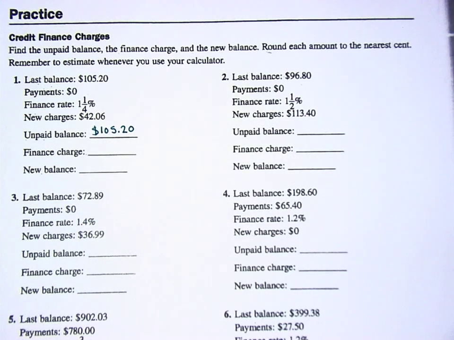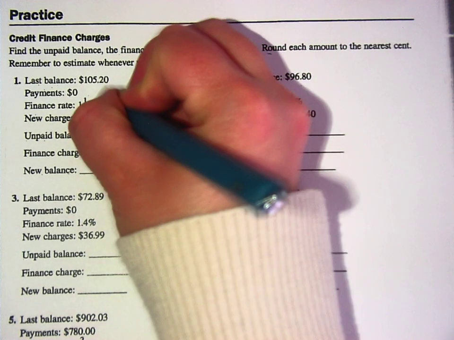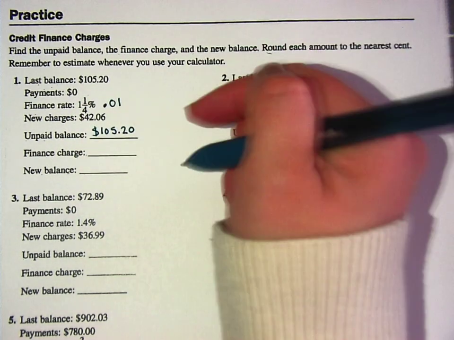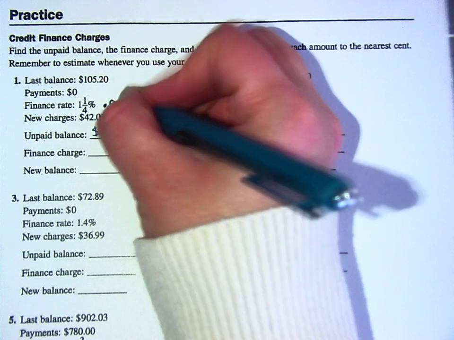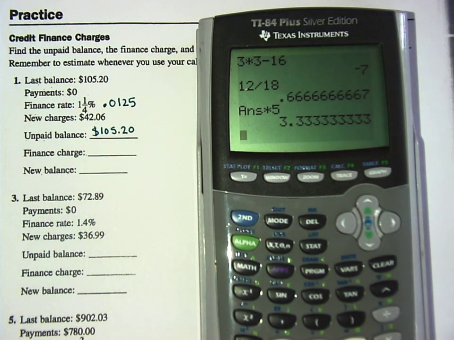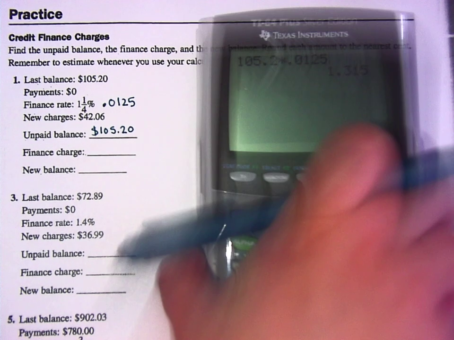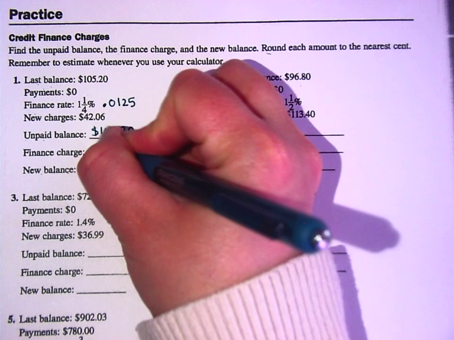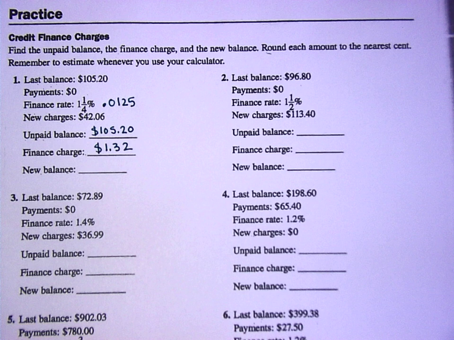How do I write 1 1/4% in decimals? Point, 0.01, just 0, 1 for 1%, not 0, 0, 1. Just 0, 1, and then what'd you say? 25. 2.5 is a quarter, yep. So in your calculator, you're going to write down $105.20 times 0.0125. Which rounds to, I got $1.32. You guys get the same thing? Okay, you have to do this.